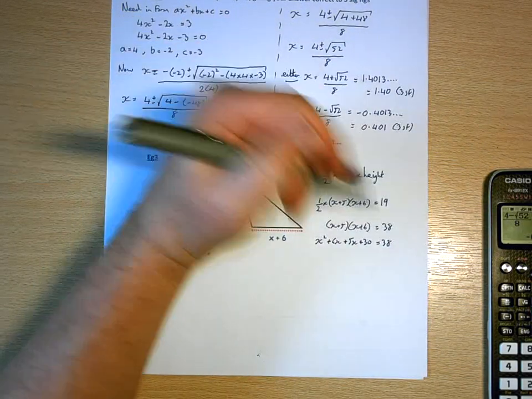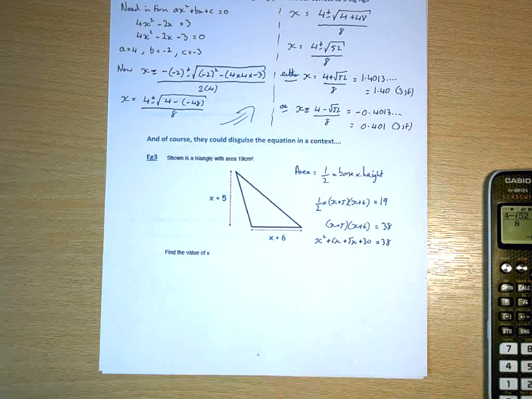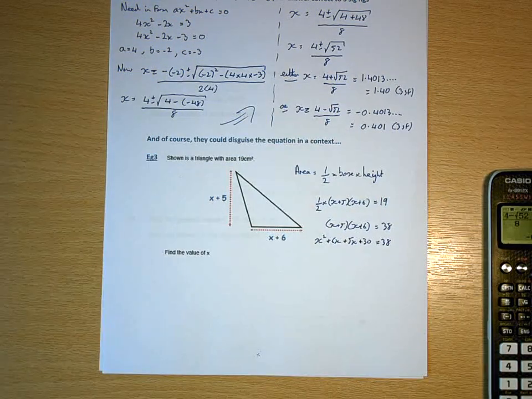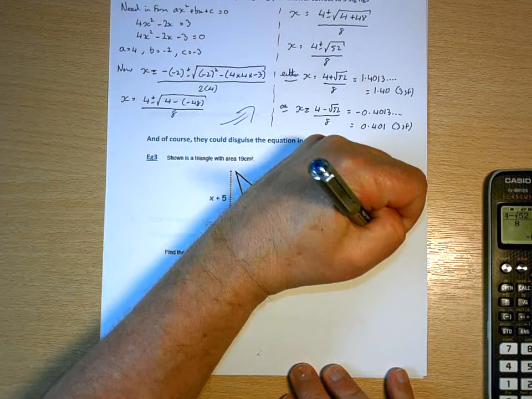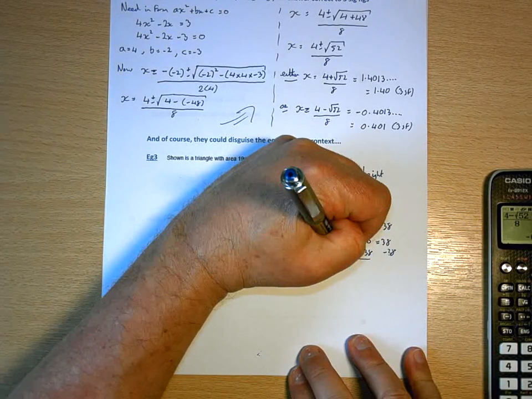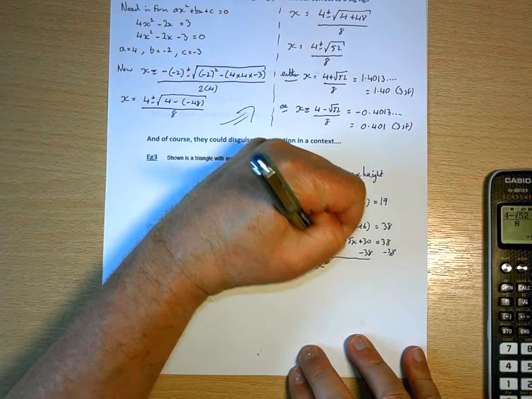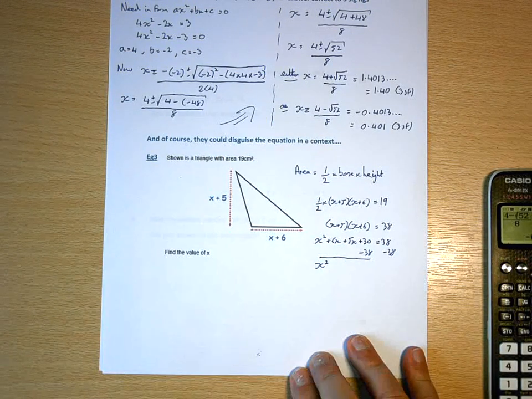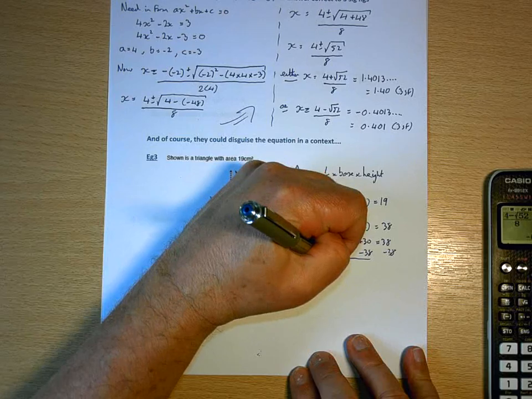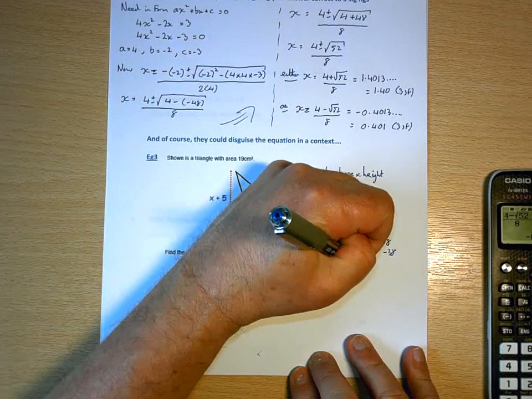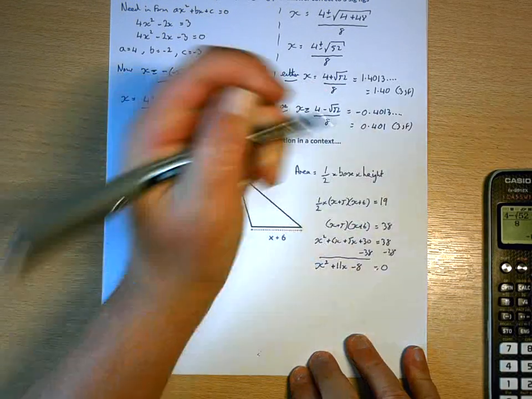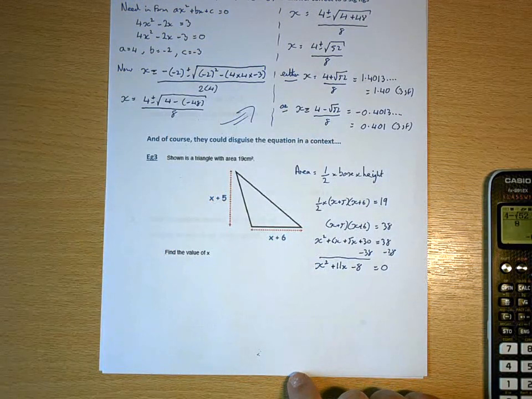Now I've got to get rid of the 38 because it needs to be equal to 0, so I need to subtract 38 from each side, and that will then leave me x squared. I got 6x plus 5x, which I can simplify to 11x. 30 take away 38 is negative 8 equals 0.